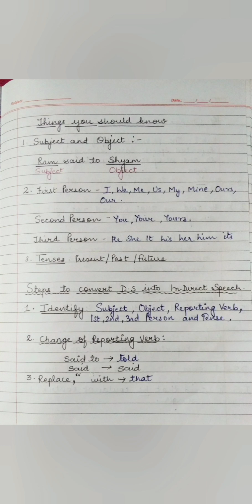The first important step is identify. You need to identify what is the subject, what is the object, what is the reporting verb, what are the first person, second person, and third person pronouns, and the tense of the reporting speech. The second step is change of reporting verb. If the reporting verb is said to, then we will use told in the indirect speech. If the reporting verb is said, then you'll use said. The third step is to replace the comma and inverted commas with the conjunction that.